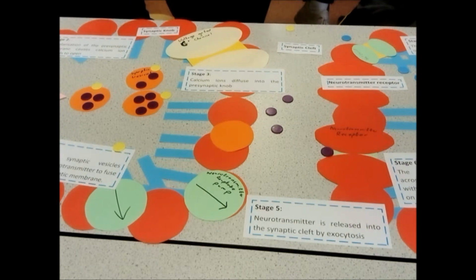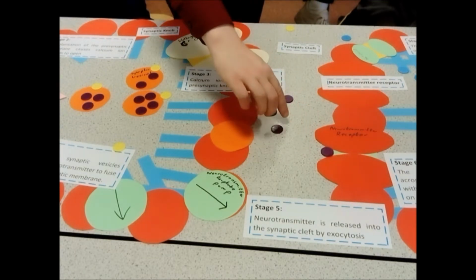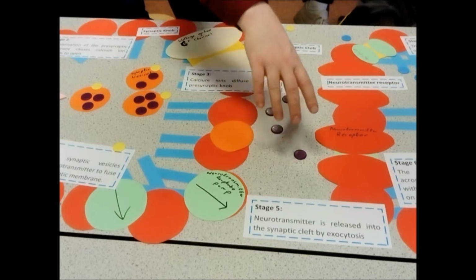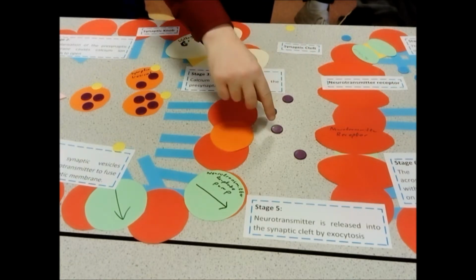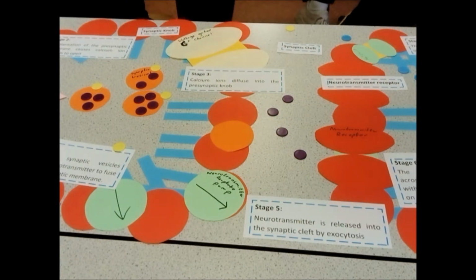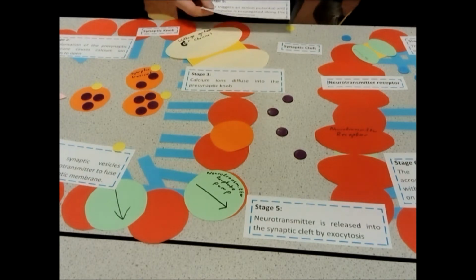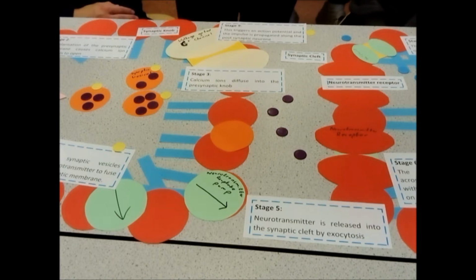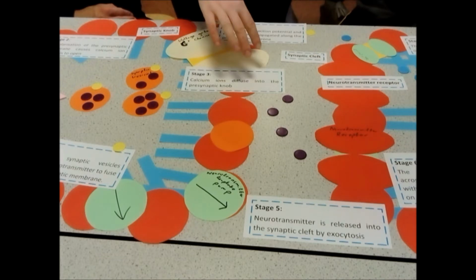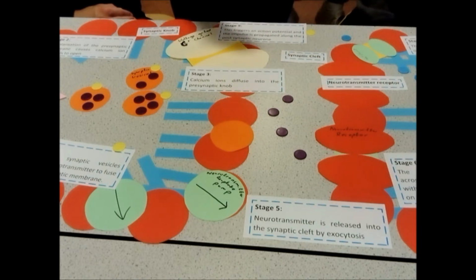We don't want to leave this neurotransmitter sat in the synapse forever, or else your postsynaptic membrane will just carry on firing, and you only want it to fire once because you just want one nerve impulse. So actually, the neurotransmitter is broken down by an enzyme called acetylcholinesterase. Remember, the neurotransmitter is called acetylcholine.